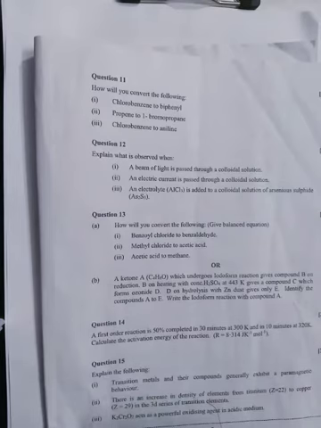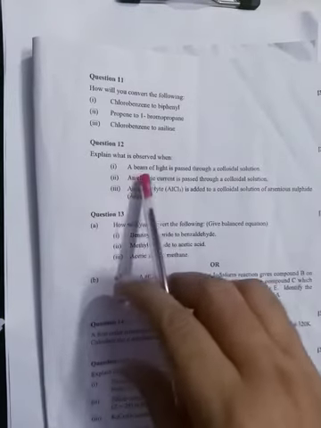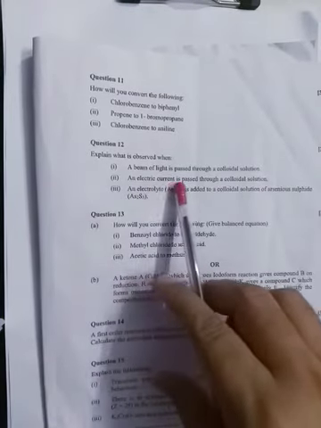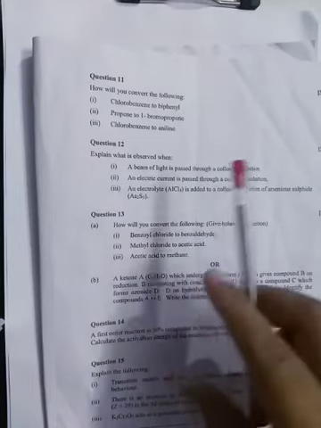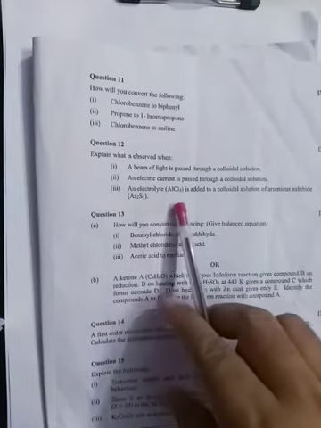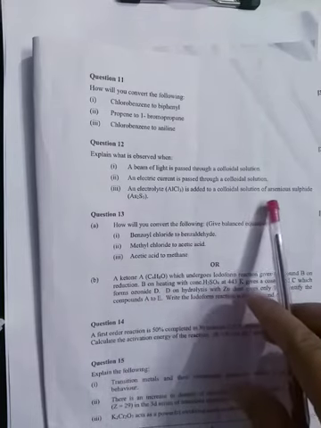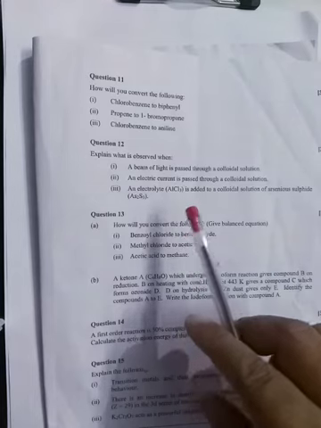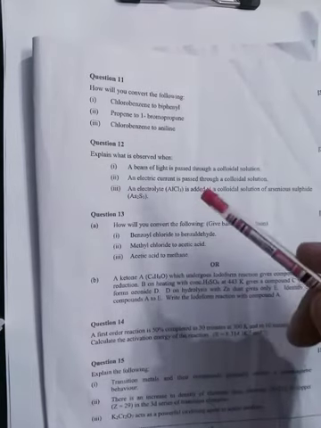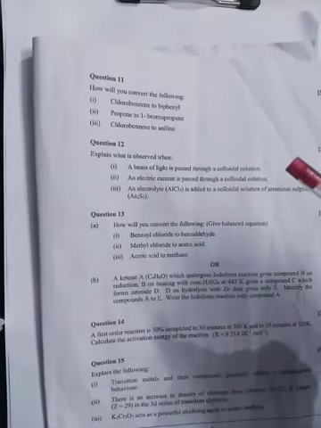If you see question number 12, explain what is observed: a beam of light is passed through the colloidal solution, an electric current is passed through the colloidal solution, and an electrolyte AlCl3 is added to the colloidal solution of arsenious sulfide, As2S3. Now all questions related to the colloidal solution belong to surface chemistry.